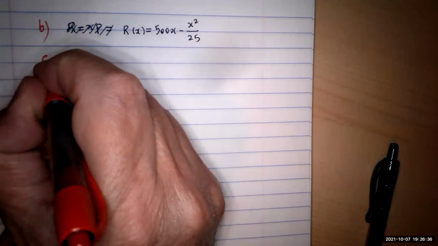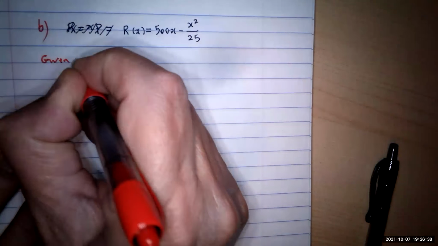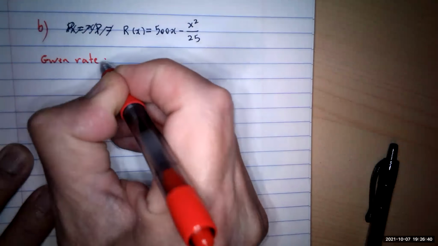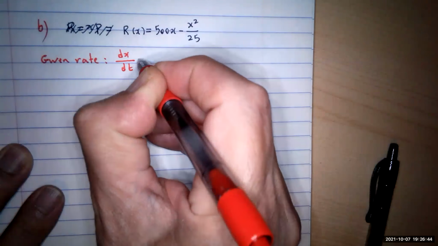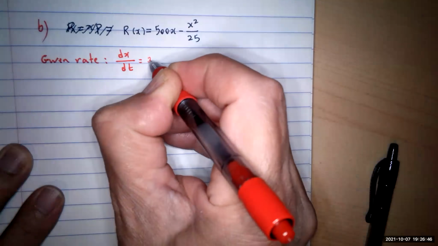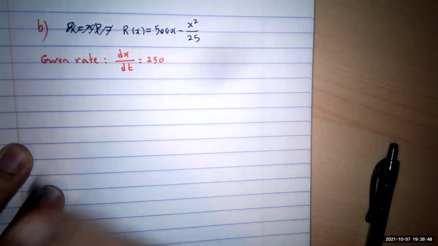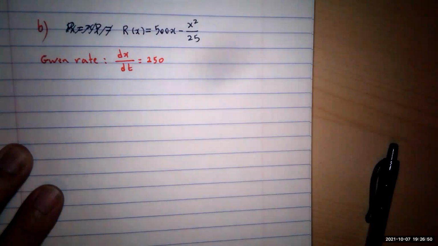Okay, so this is the situation we're going to have, and the problem is going to be designed again. You have the given rate from the first part: the rate of the production, dx dt, again 250 toys per week.